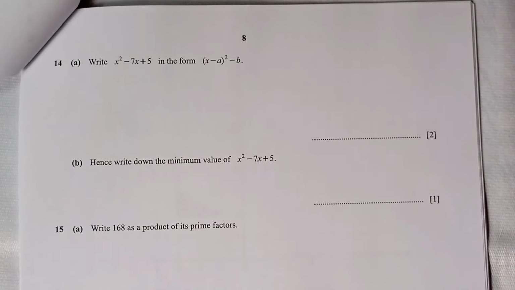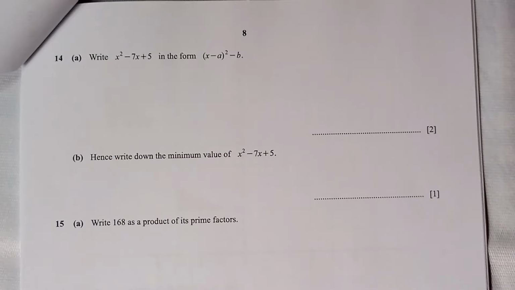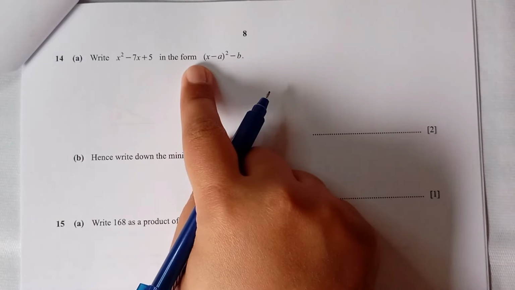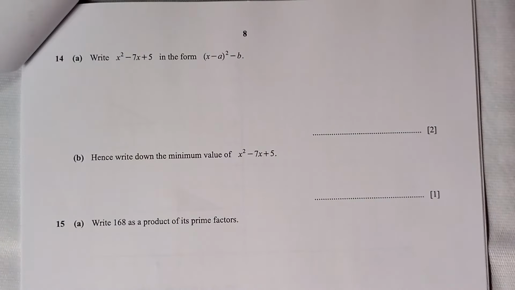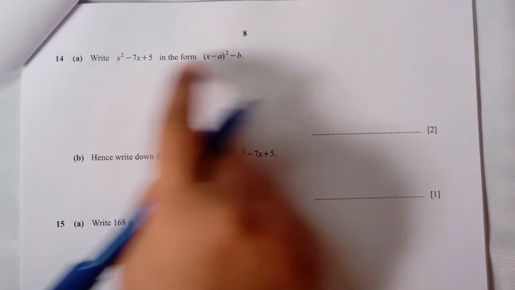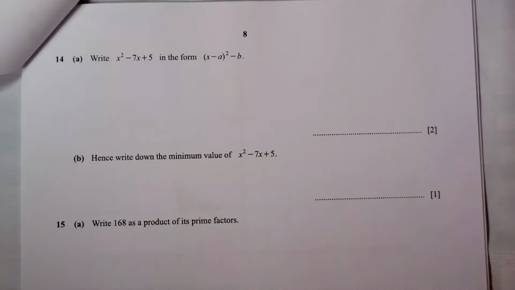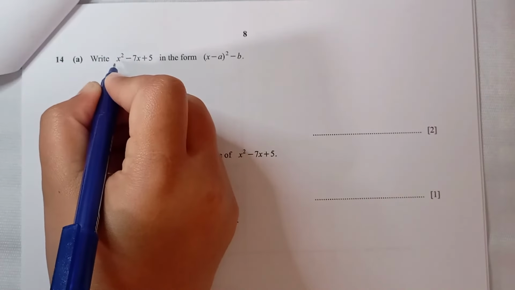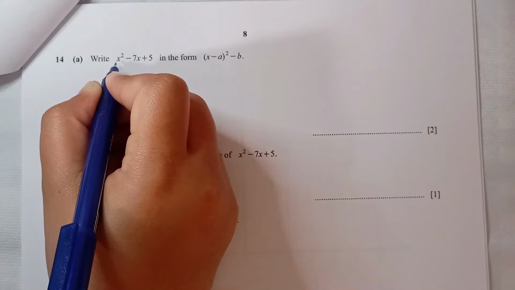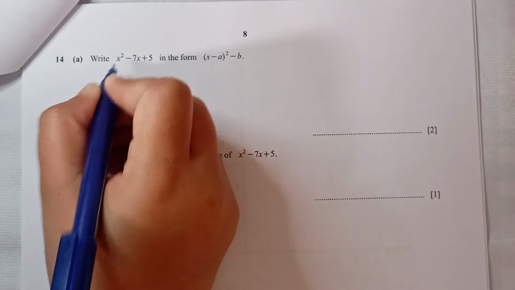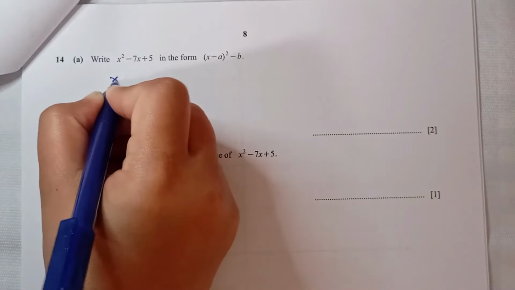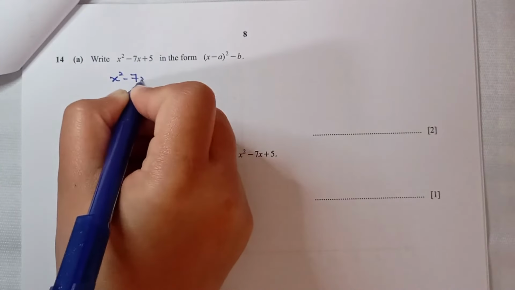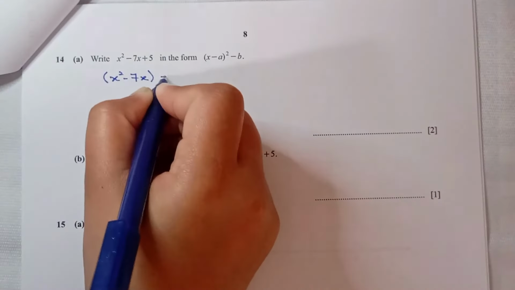Now question number 14 in A part, write this quadratic expression in the form this. Okay, we need to convert basically the standard form into vertex form. So that's pretty easy. First we need to take the coefficient of x squared common. The coefficient of x squared is just 1. So x squared minus 7x is common, and then plus 5 is outside.